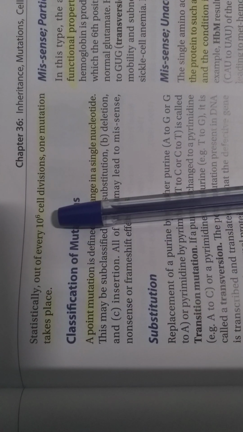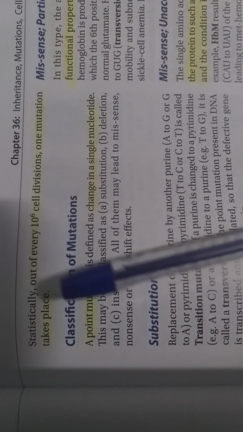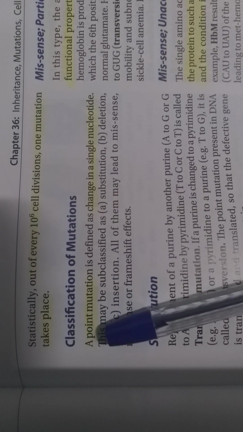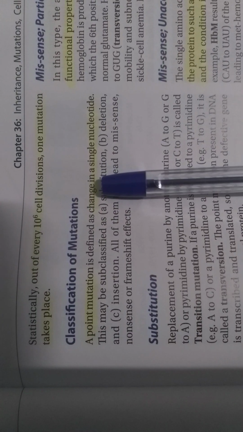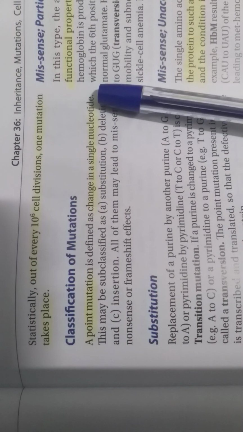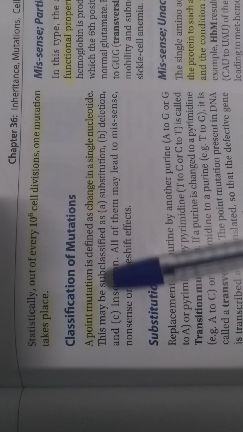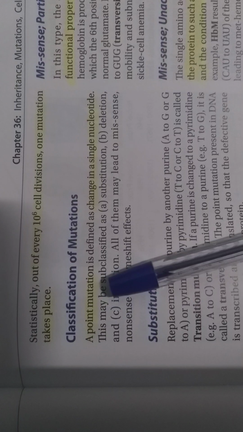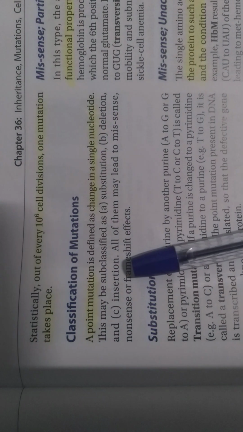Statistically, out of every 10 raised to 6 cell divisions, one mutation takes place. Now let's move on to the classification of mutation. Here the basic or the main classification is point mutation. It is defined as a change in a single nucleotide. It can be subclassified as a point mutation that arises either due to substitution or deletion or insertion.